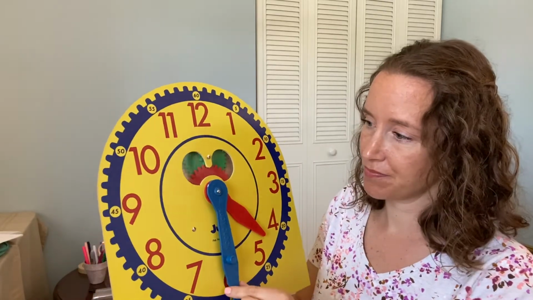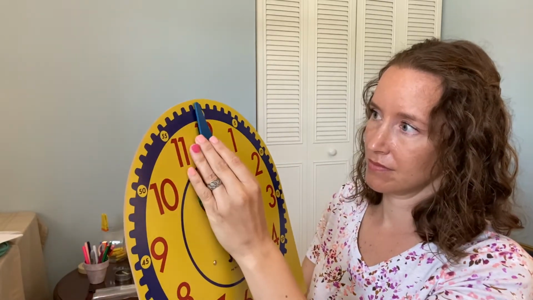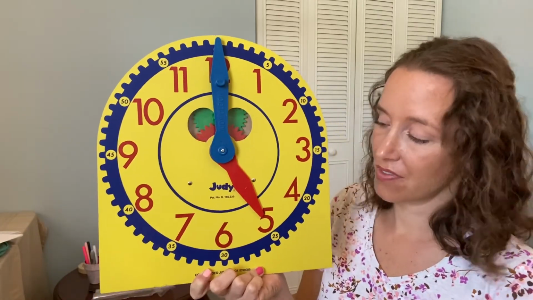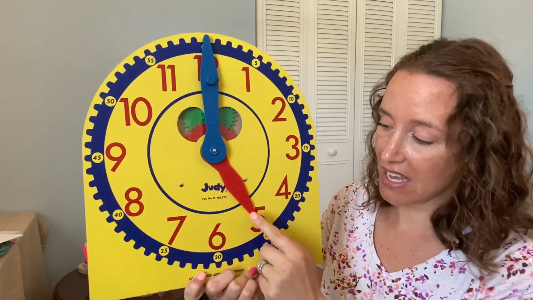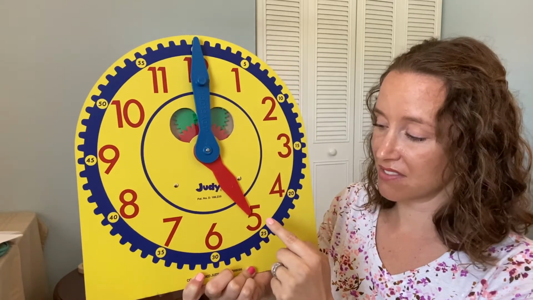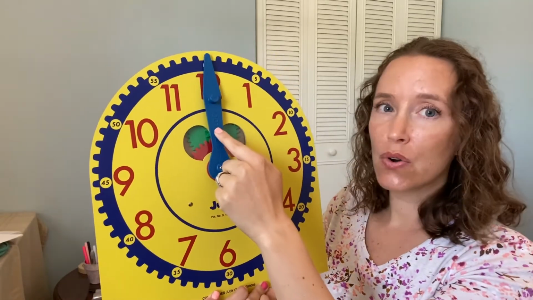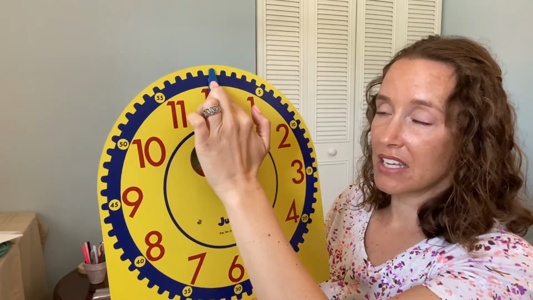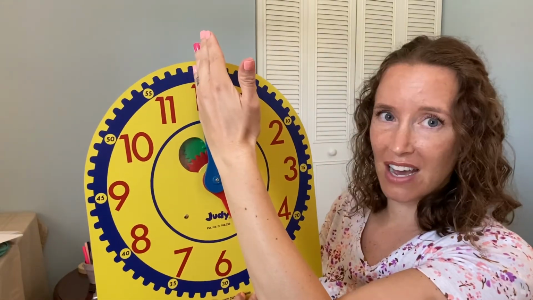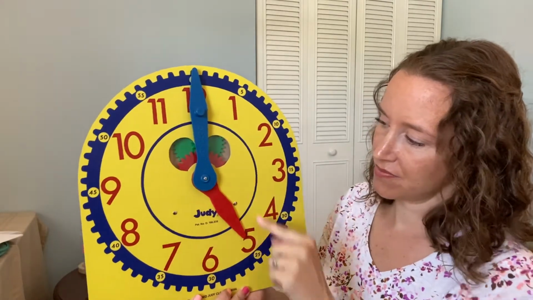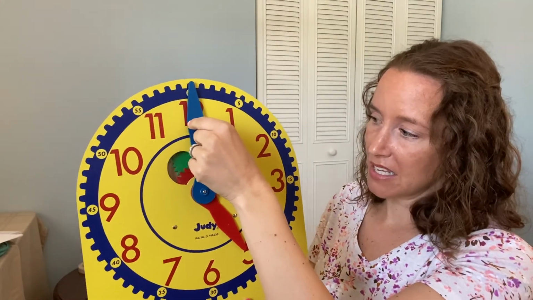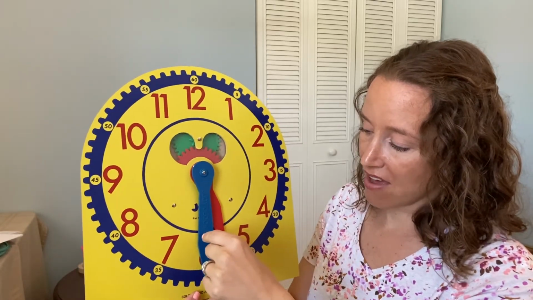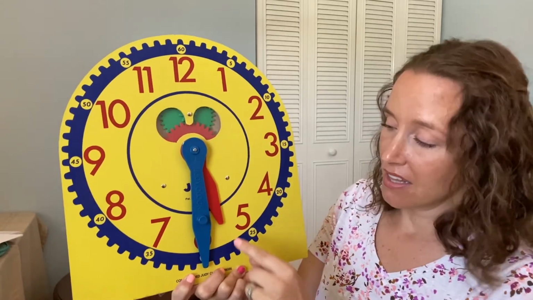You ready? What time is it now? The hour hand's pointing right at the 5. So we say it's 5 o'clock. The minute hand's at the top for o'clock. No minutes, starting off fresh at the top. O'clock. But the minute hand keeps on ticking by, and now it went halfway around my clock.